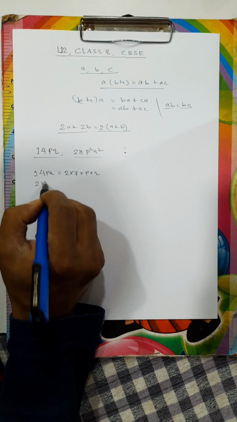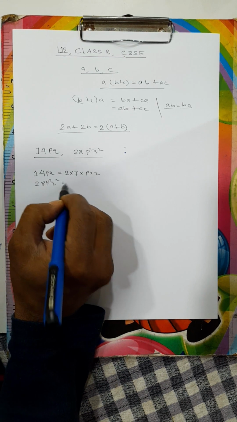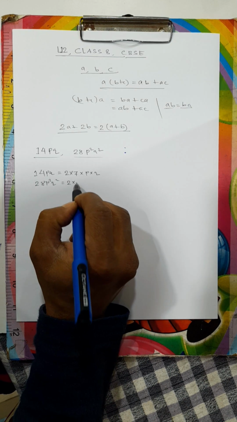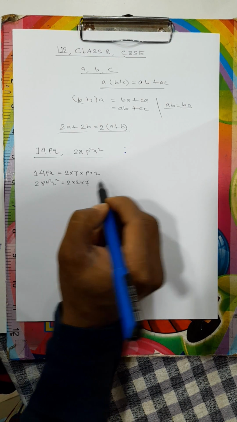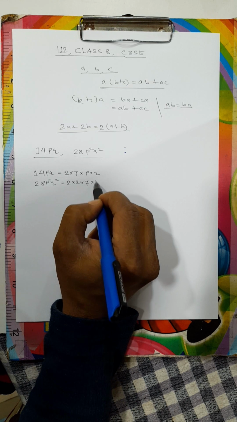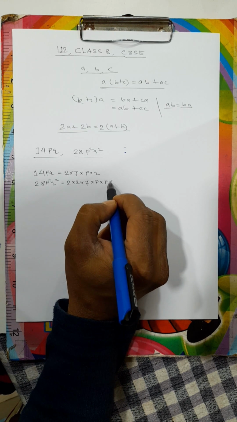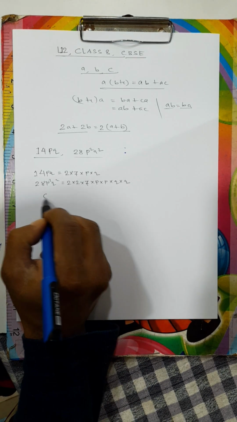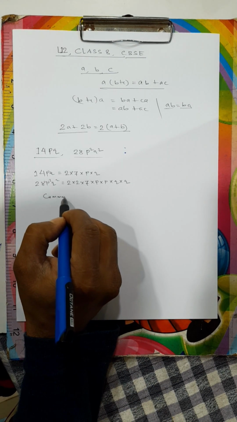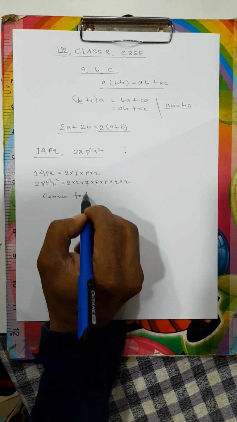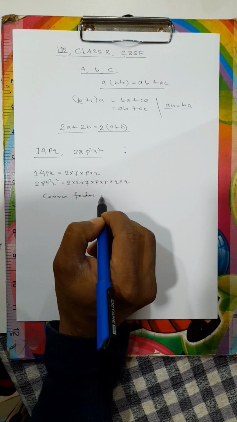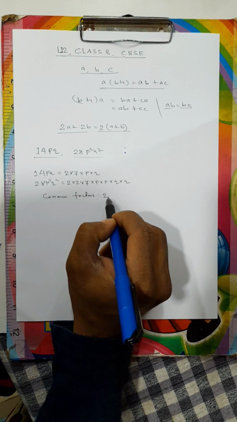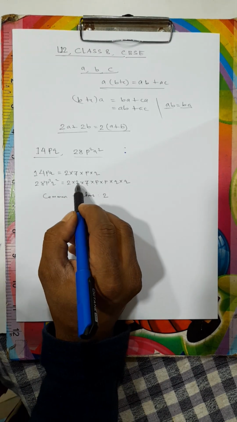Then 28P square Q square. What is the prime factorization of 28? 2 into 2 into 7. P square means P into P. Q square means Q into Q. So let us write the common factors here. 2 is a common factor here. Then this other 2 is not a common factor.